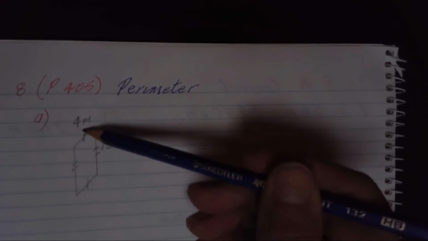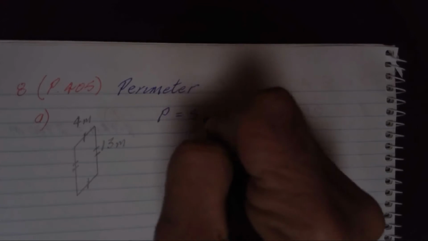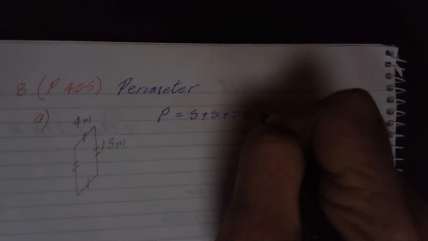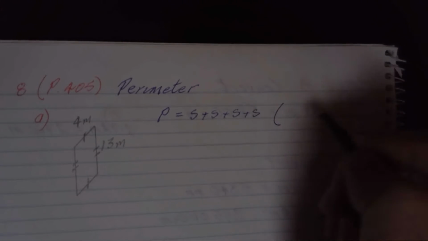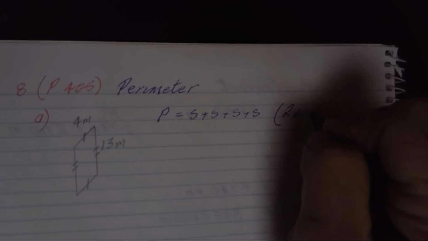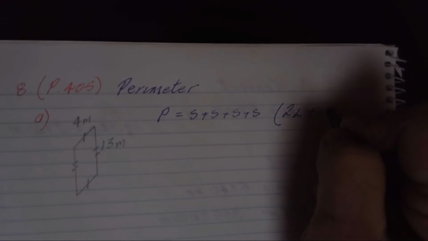This 2 notches means that any other side in this shape that has 2 notches is also equal to this length. So I've got 2 of 4, and I've got 2 of 13. Going back, writing out what P equals, that equals the side plus side plus side plus side. And I don't always have to write that, but I could write that as, like I did before, twice the length plus twice the width.